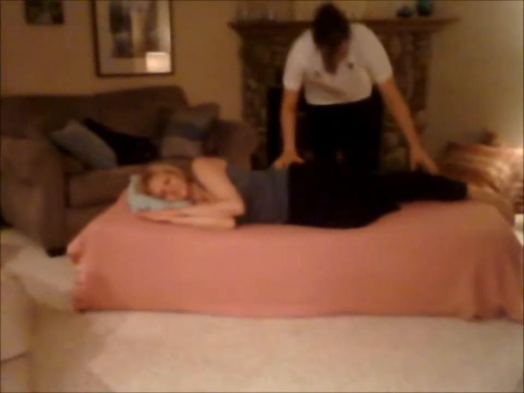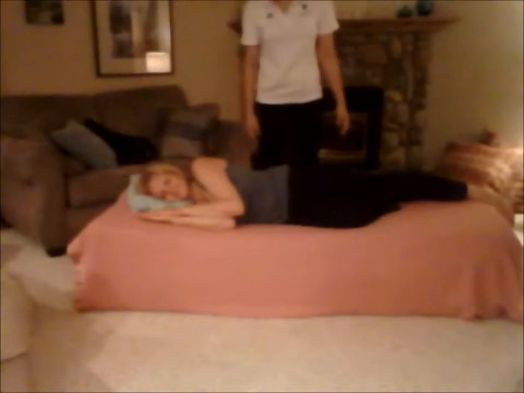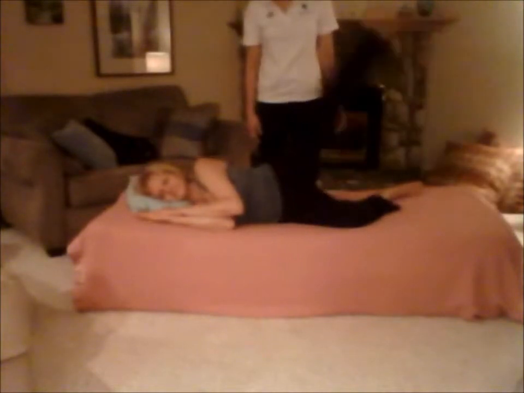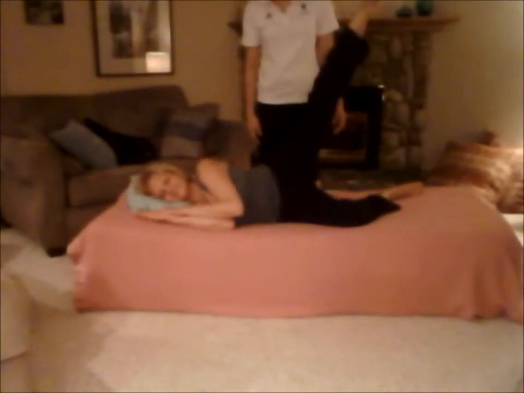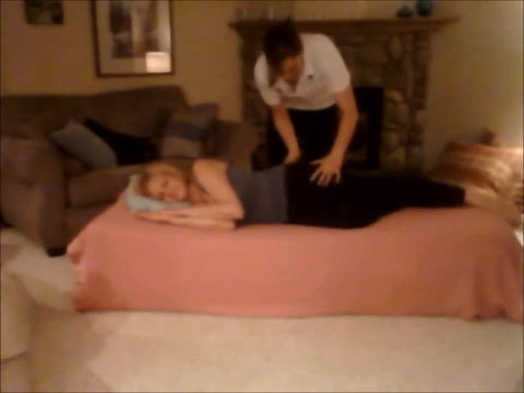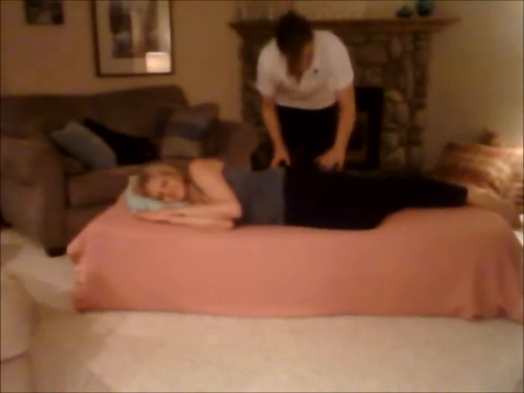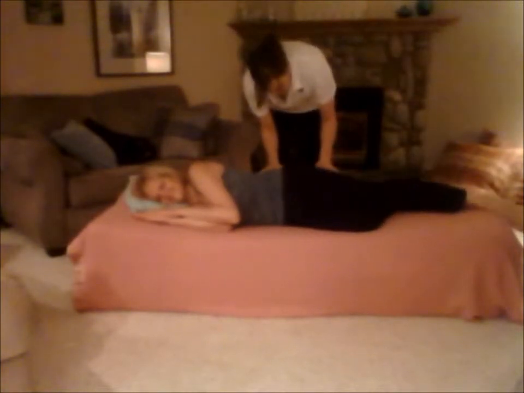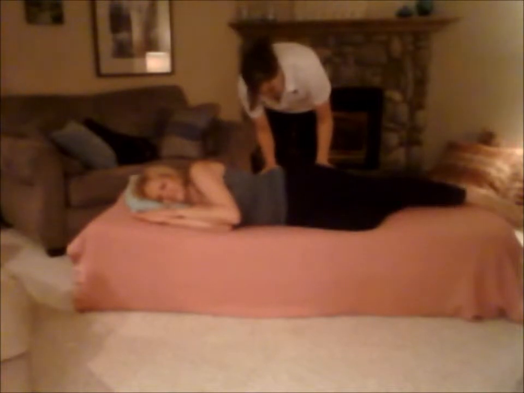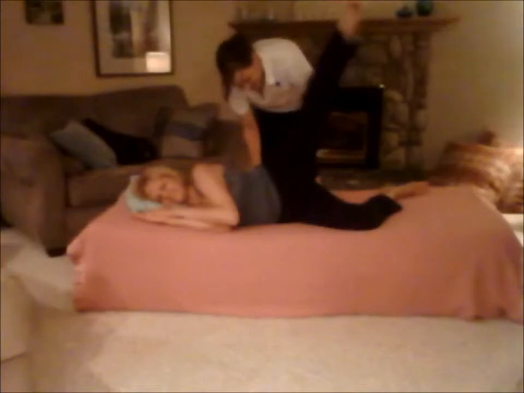I want you to think about just raising that to the ceiling, okay? And go. Okay. And shift this pelvis just a little bit forward, okay? And one more time. And last time. Okay.